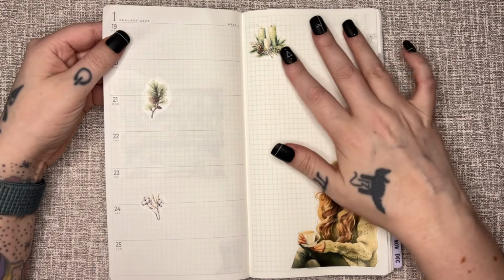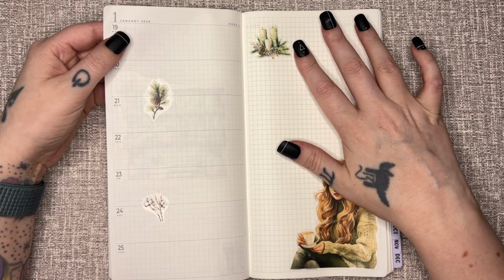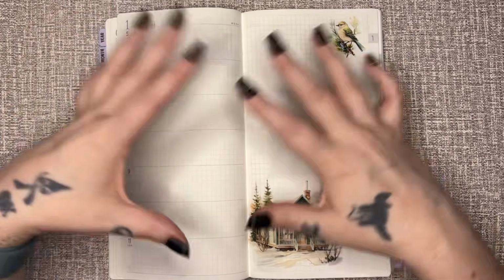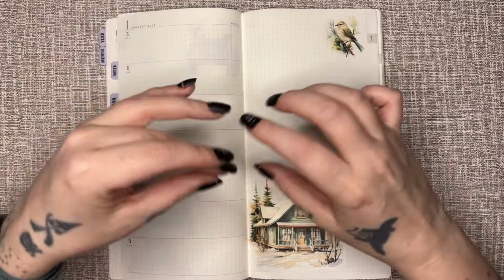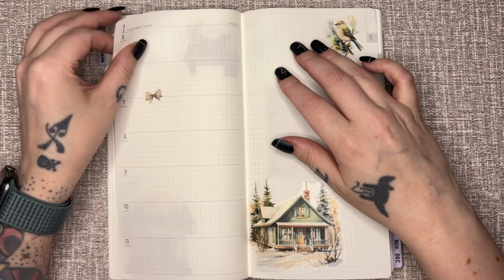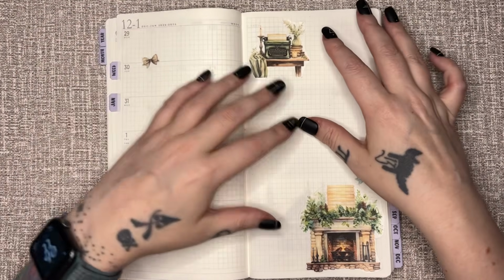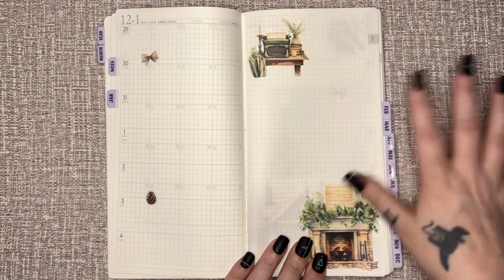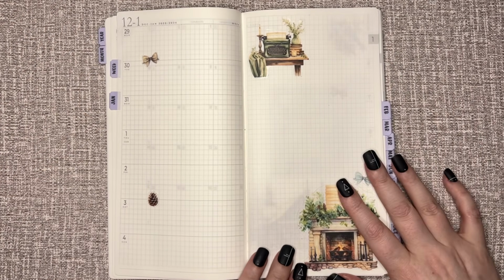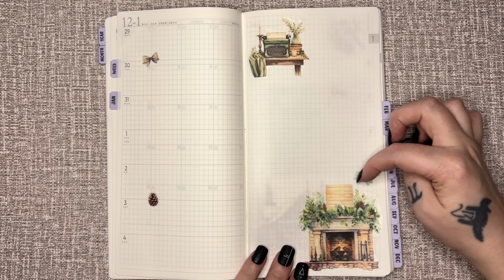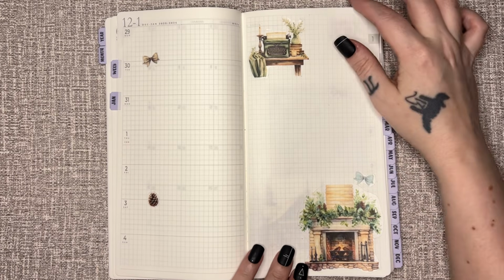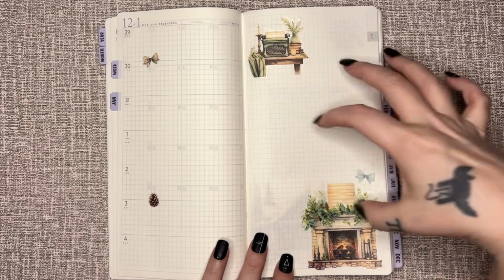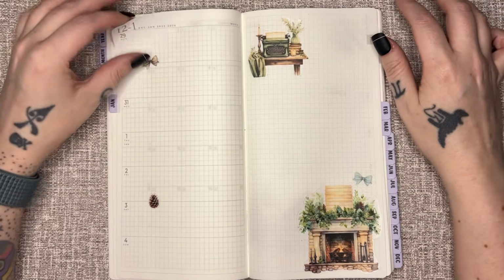There should be an even amount of pages for each kit as well, so it won't be like lots of pages for one kit and then a small amount of pages for another kit. It should be pretty even. I'm pleased with how these turned out. I'm happy with how it looks so far. I will print off some more smaller elements because I know once I've put the writing in, there is going to be room for smaller elements.